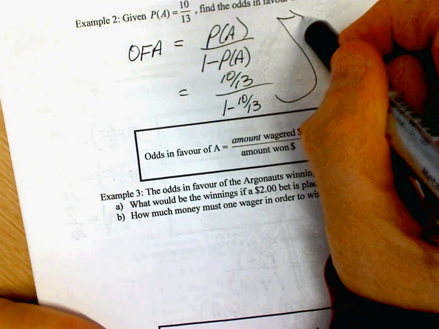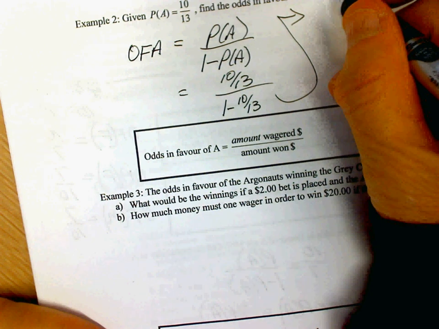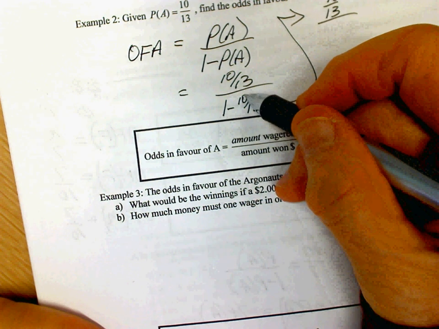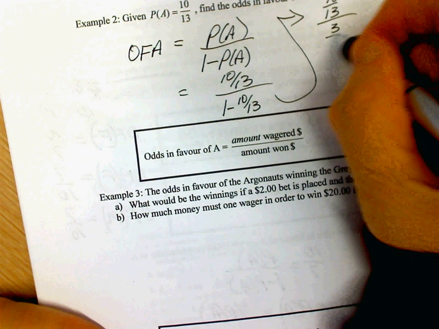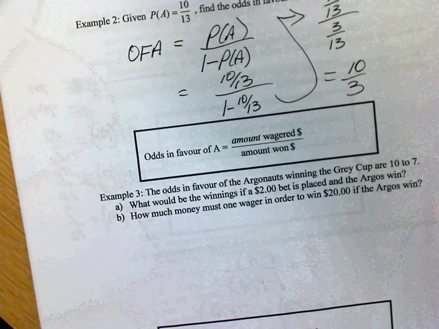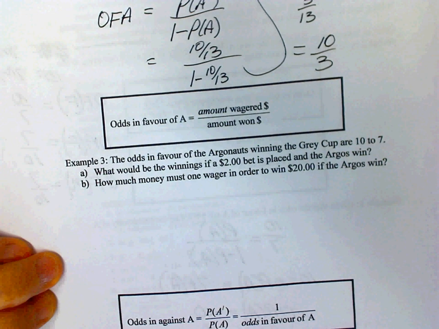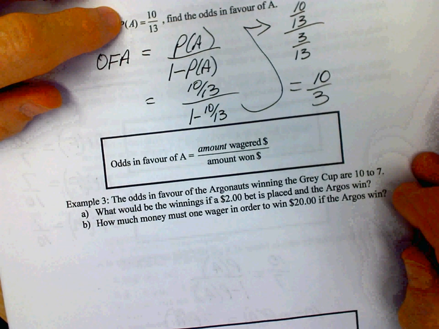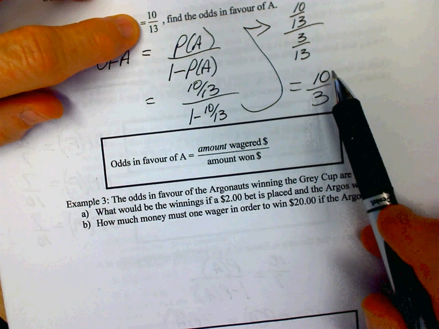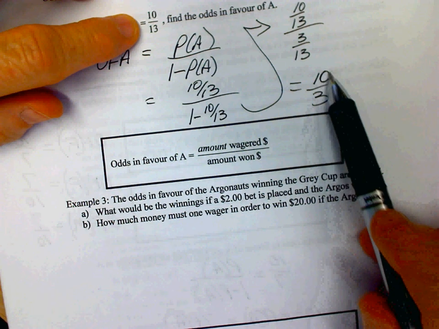So that is equal to 10 over 13 over 13 over 13 minus 10 over 13, which is 3 over 13. And that is equal to 10 to 3. So if you notice, the probability for A is quite high, so the odds in favor of A is 10 to 3. It is also quite high.